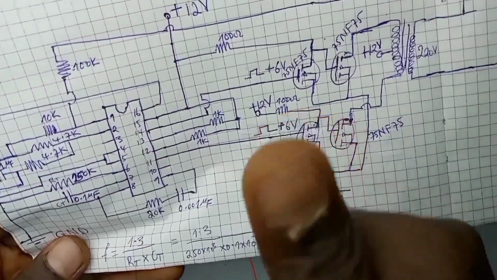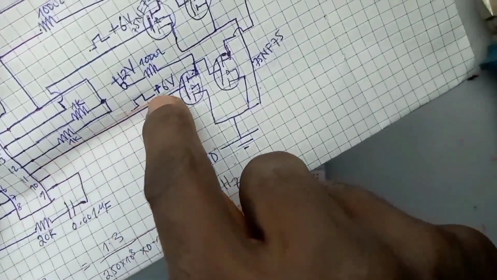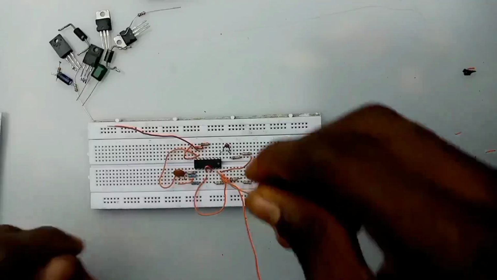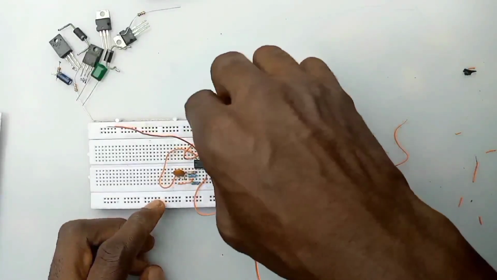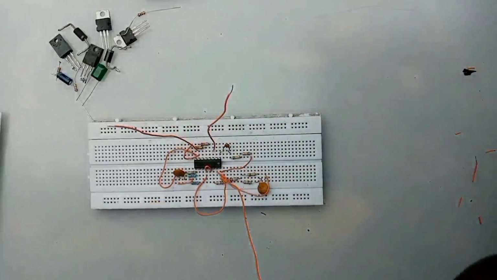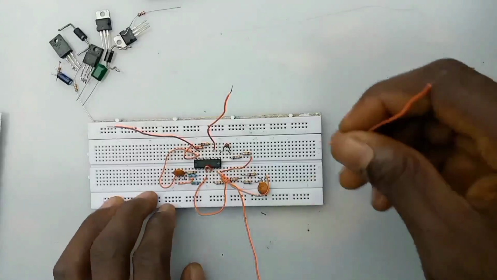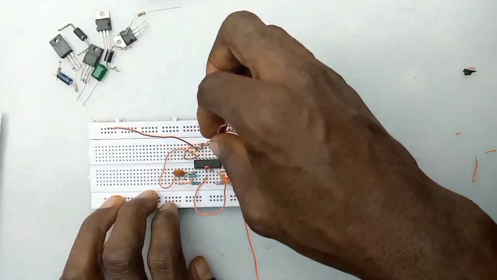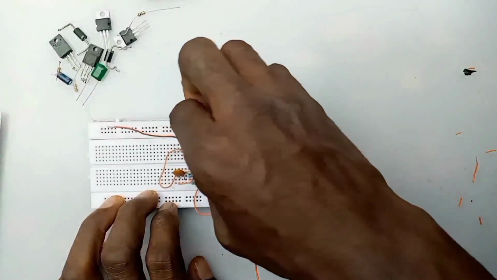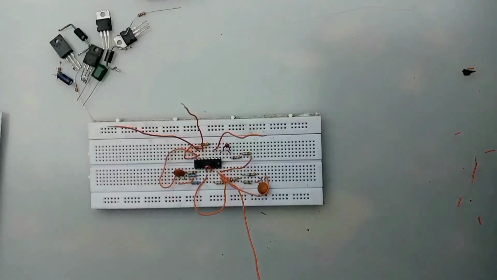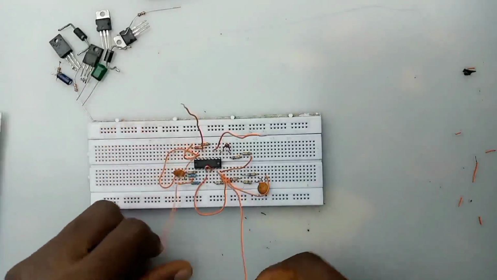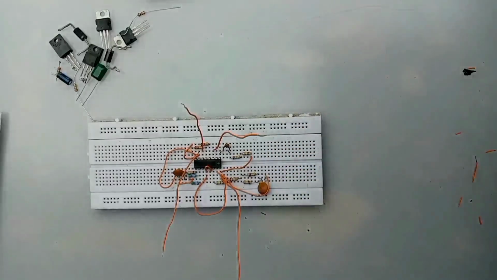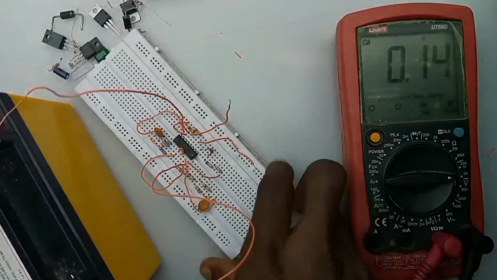Now we have wired our driver circuit, and worked our terminal 11 and terminal 14. I'm going to connect terminal 11 and 14 for the pulses of magnitude 6 volts and frequency of 52 Hz to drive the MOSFET. Circuit is okay. Now we have to test the circuit with the 12-volt battery.